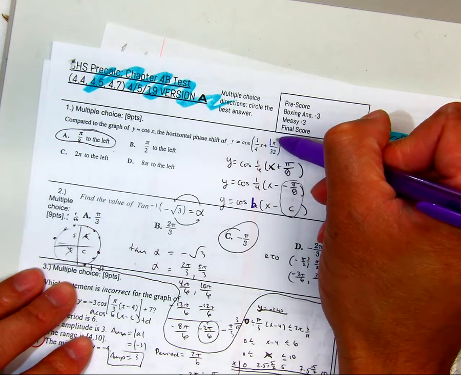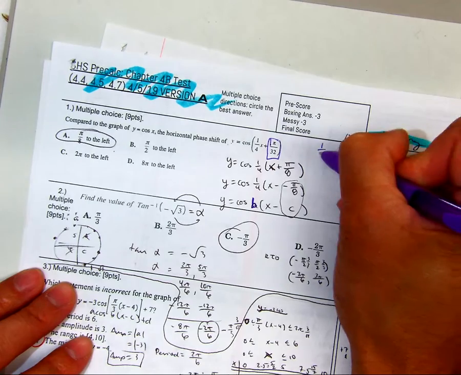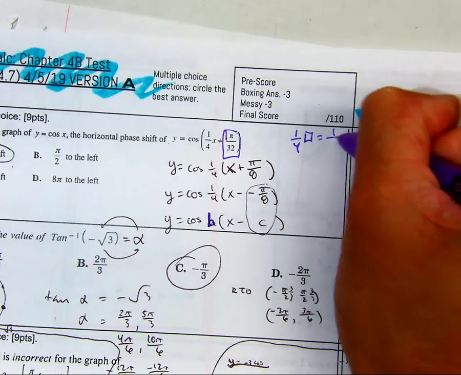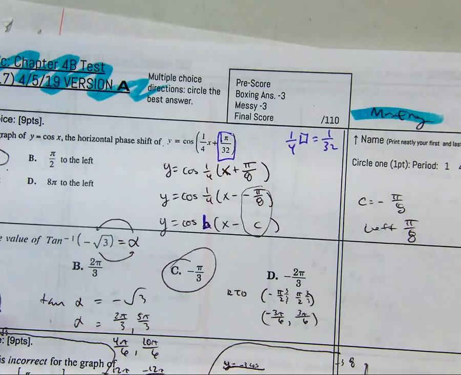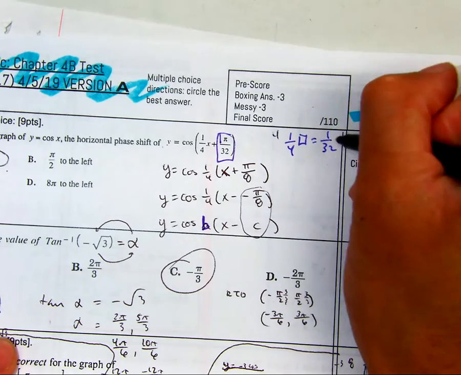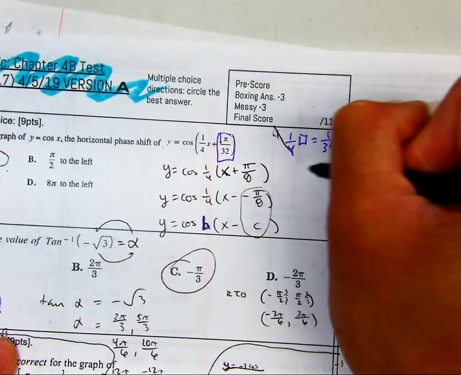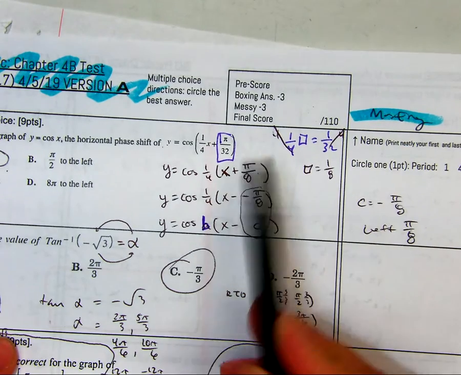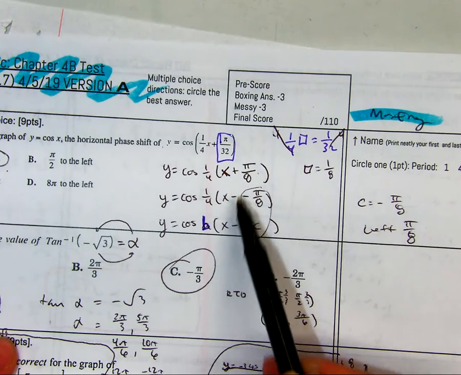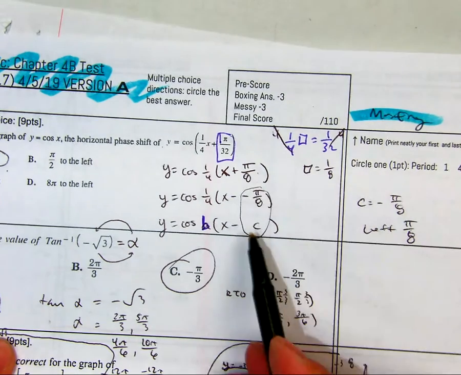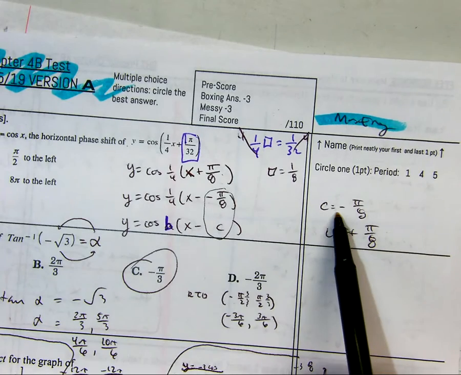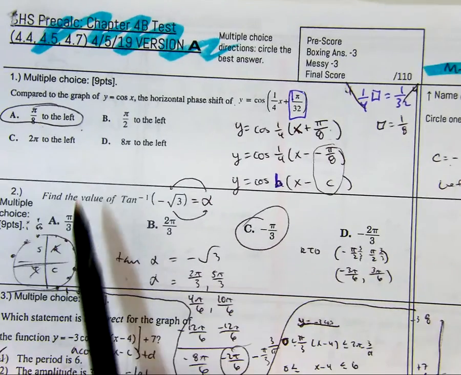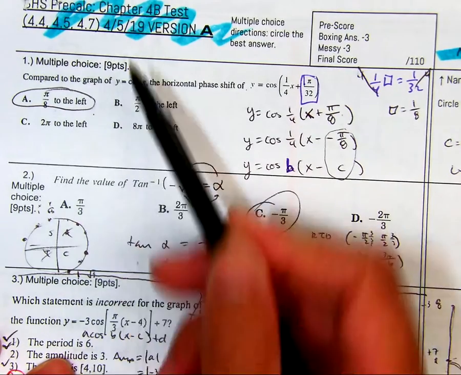Remember, another way of doing that is something like this. 1/4 times that box is going to equal 1 over 32. And then if you multiply both sides by 4, you'll get the box is equal to 1/8 or pi over 8. Remember, the formula has a minus sign, so I changed the plus sign to minus minus. Therefore, c is negative pi over 8, which basically means when your c is a negative value, you're going to the left pi over 8. So the answer is choice A. Remember, it's 9 points or 0.